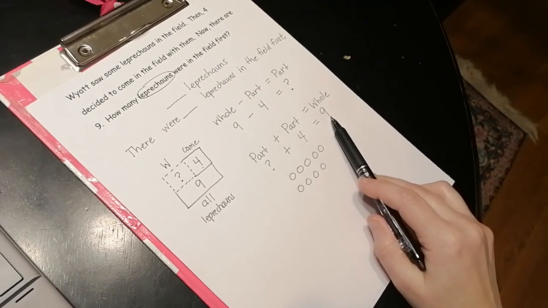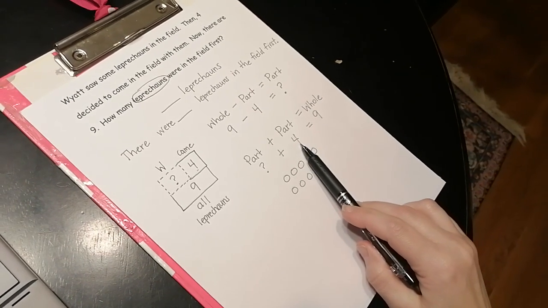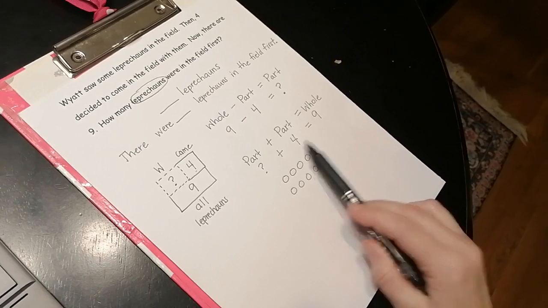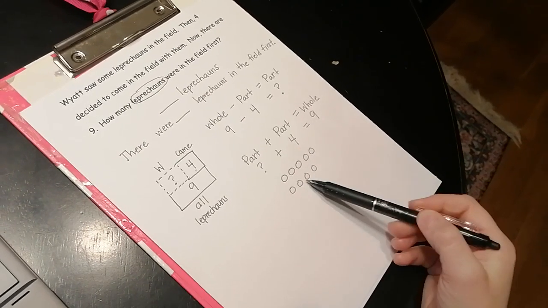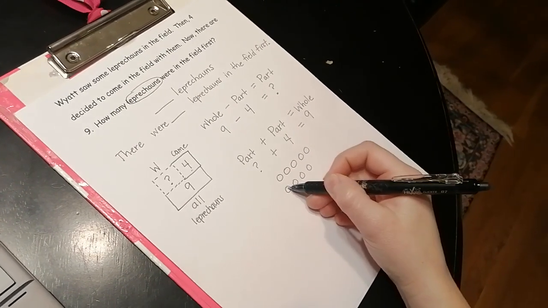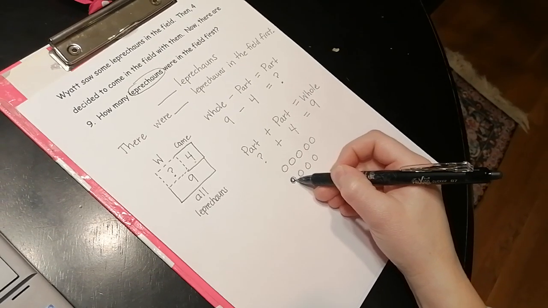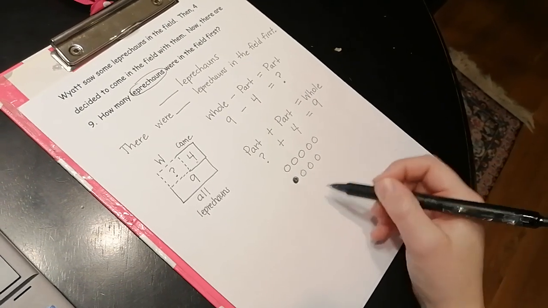So there's my whole. And I know that one of my parts is 4. So I'm going to show part of this 9 as 4. I'm going to show it a different way. I'm going to show a different part by coloring that in. That's going to show a different part.